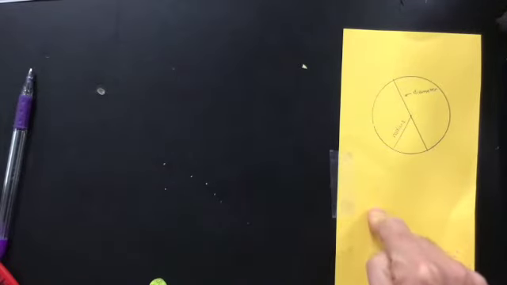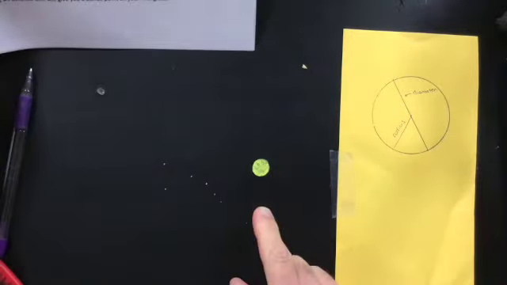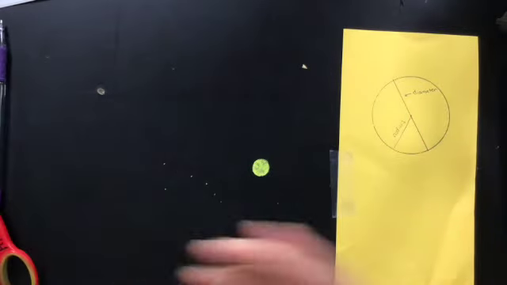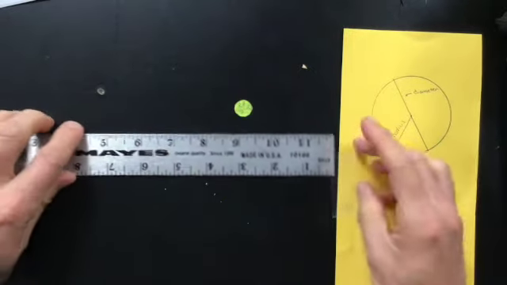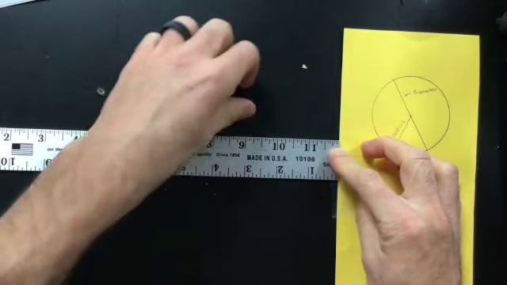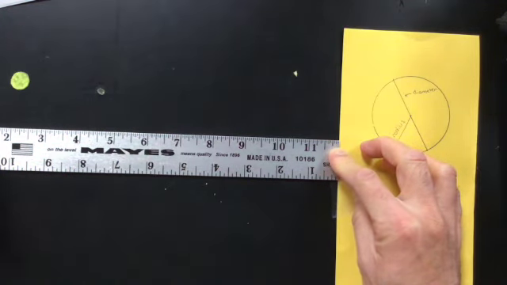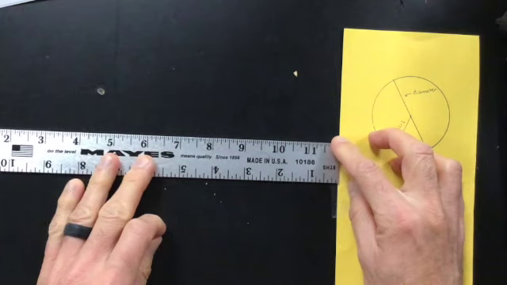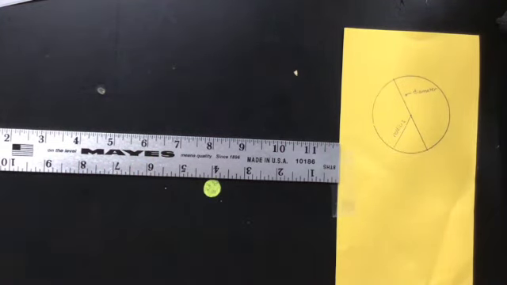So this is the sun, and I'm going to start from the edge of my sun, and it says that the distance from the sun to Mercury on our scale model is 4 inches. So then I'm going to get out my trusty ruler again, and I'm going to measure out 4 inches, and that's to the center of Mercury. So right about there. And there we go. I have my first one done.